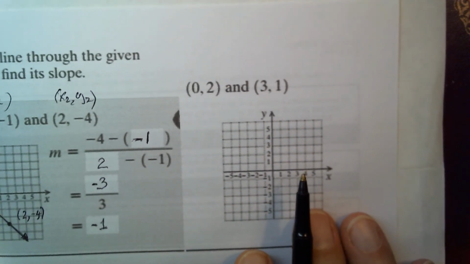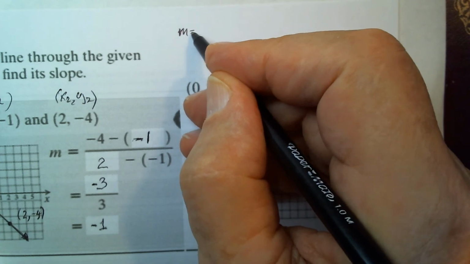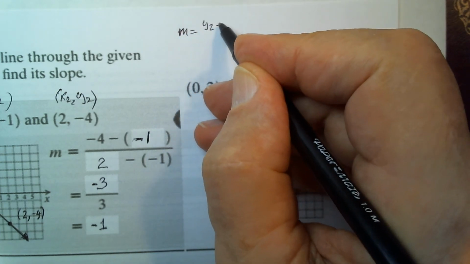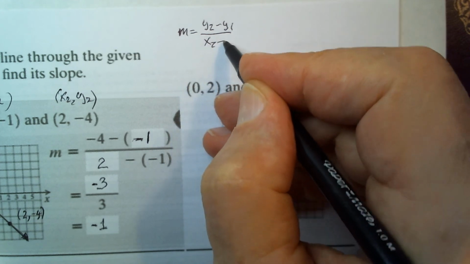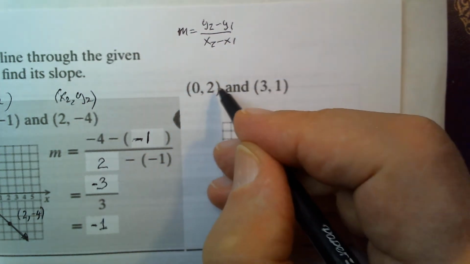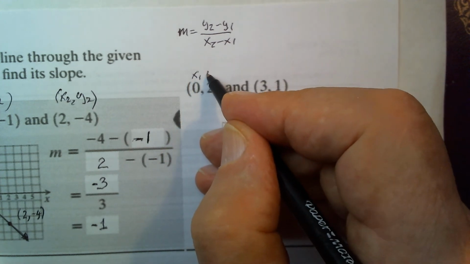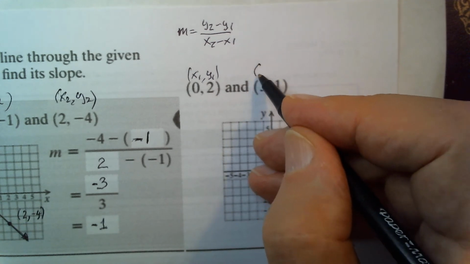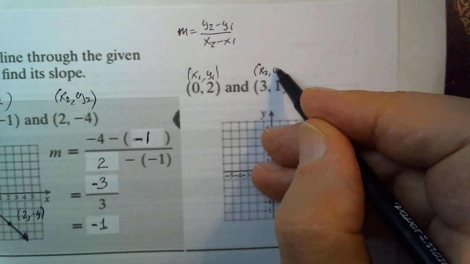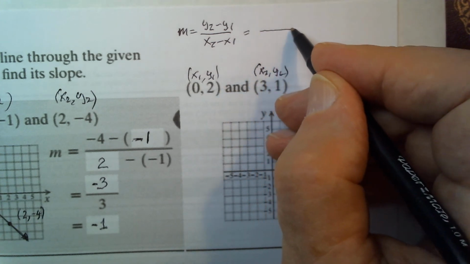So let's find the slope, and the formula for the slope is equal to y sub 2 minus y sub 1 divided by x sub 2 minus x sub 1. Let's say this is our first point, so this would be x sub 1 and y sub 1. And let's say this is our second point, we make that x sub 2 and y sub 2. So then we have the following numbers.